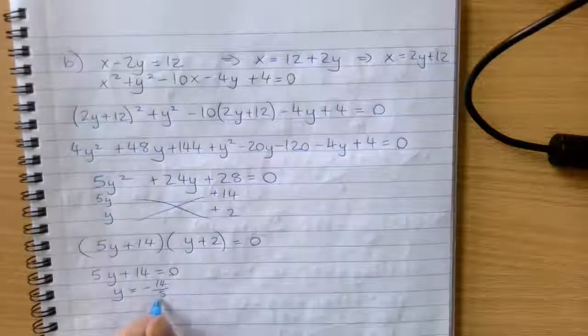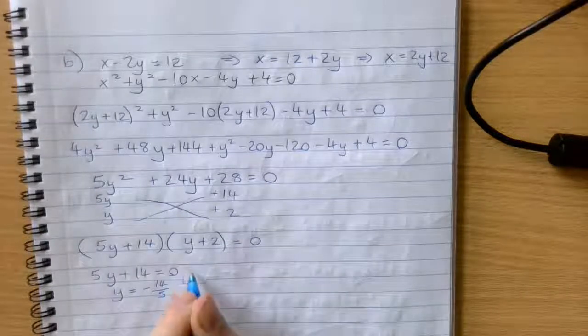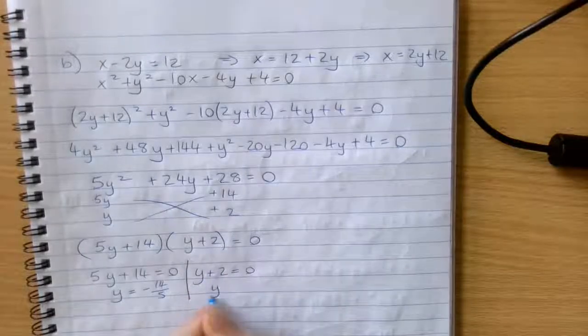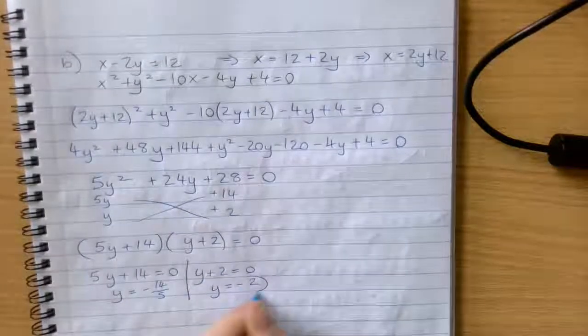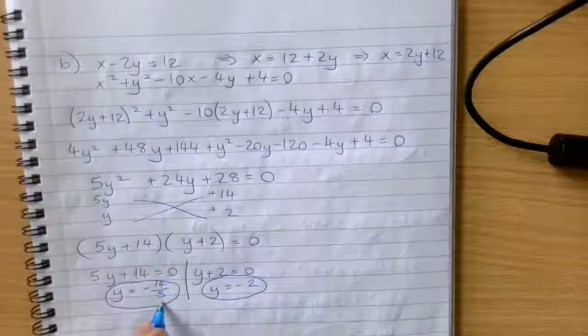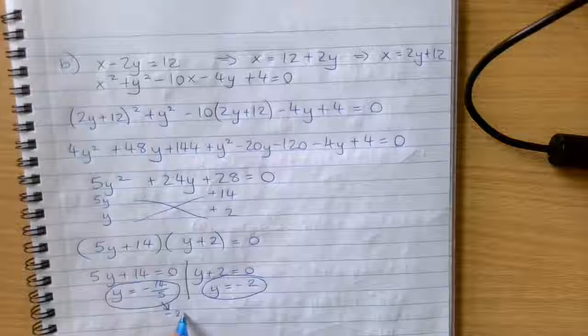And then the same idea over for the second one. It's going to be y plus 2 equal to 0. So y is equal to minus 2. So there are my two values for y. Then I need to go and find my two values for x. If you prefer to write this as a decimal, feel free to write it as minus 2.8.